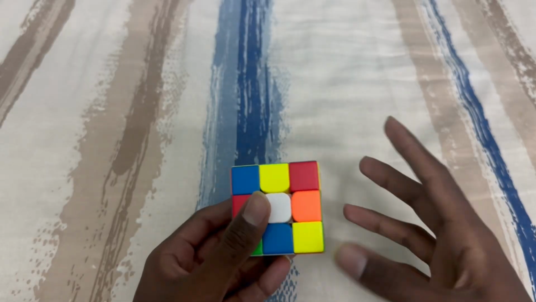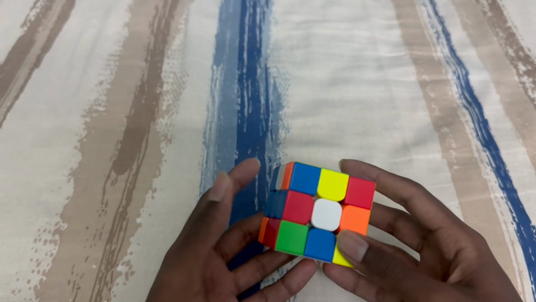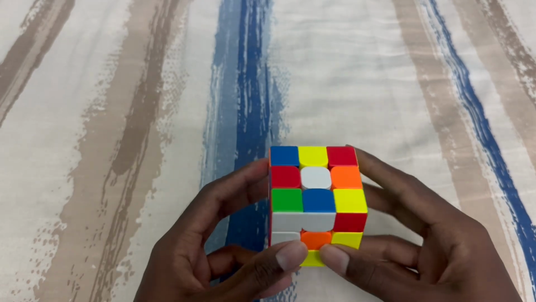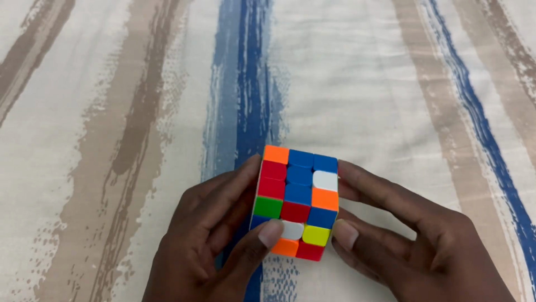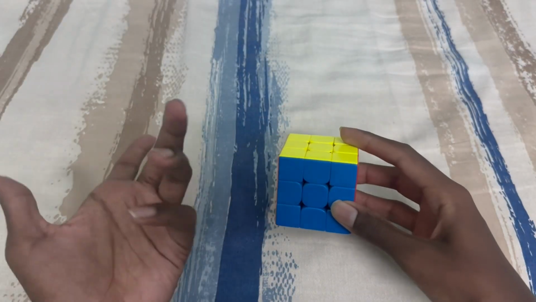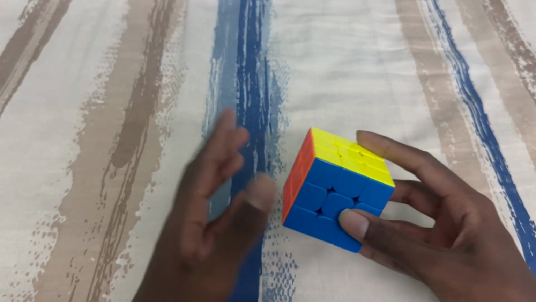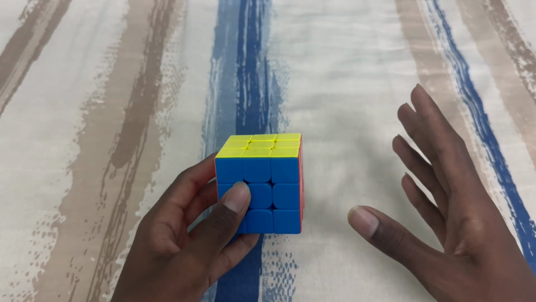So the first step is to solve the white cross. White because it's just a common thing. You can do any cross, but white is really versatile. So we are going to solve the white cross first. So let's first understand how the cubing notation works. You might have seen many cubers talk about R's, U's and all of that gibberish. You might have never understood it. So here's a simple way to explain it.